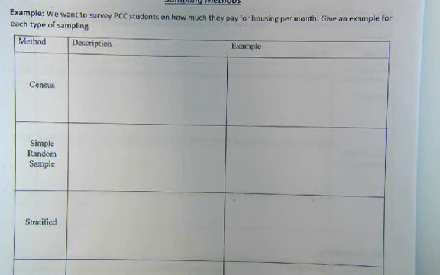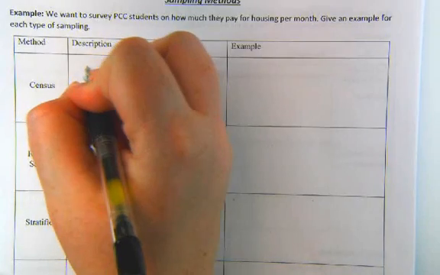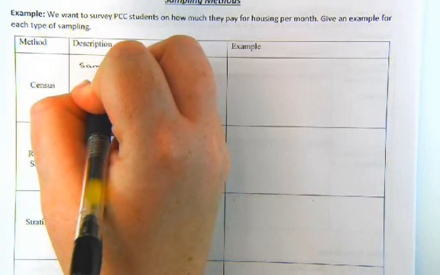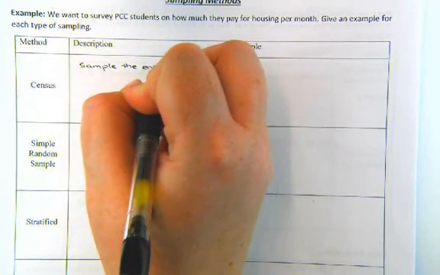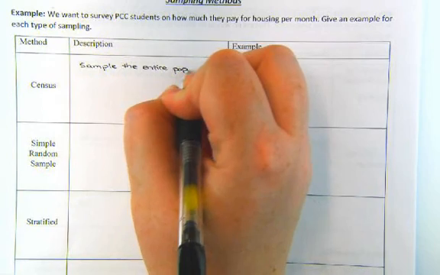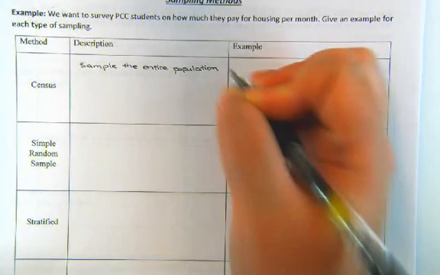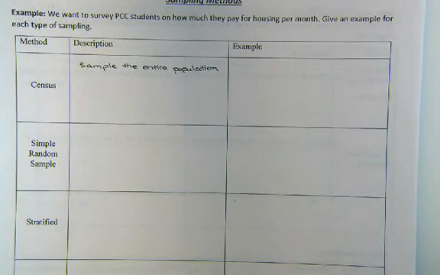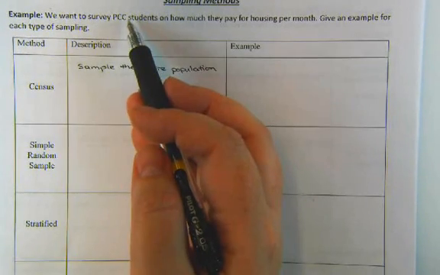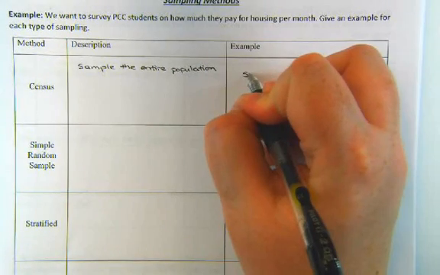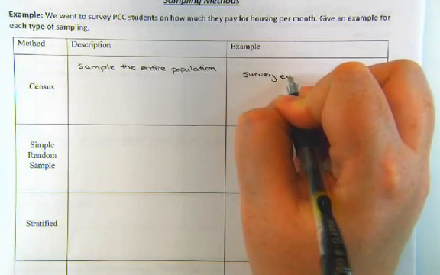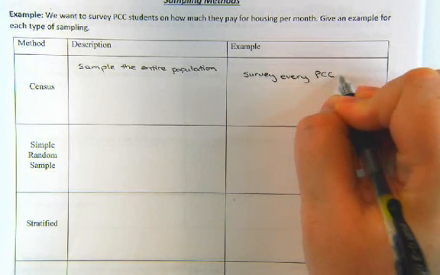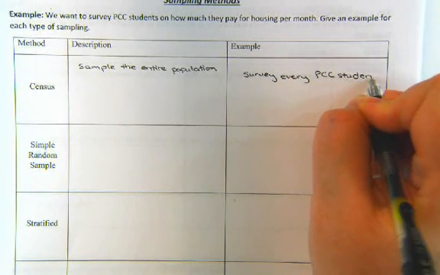So the first one is to gather a census, which means to sample the entire population. This completely links to the US Census, where they gather information from absolutely everyone that's an American citizen in terms of how many people are in the household, average income, things like that. For us, if we're just focusing on PCC students, this would mean we survey every PCC student. So we survey everyone that's part of our group.